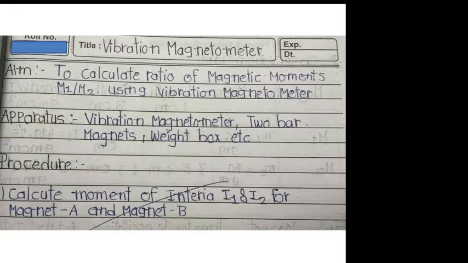Today's experiment we will be focusing on the vibration magnetometer. Our aim in this experiment is to calculate the ratio of magnetic moments M1 upon M2 using a vibration magnetometer. The apparatus we will be taking is the vibration magnetometer itself, two bar magnets, weighing box, compass, etc. The procedure I will be showing you through a video, so not to worry.